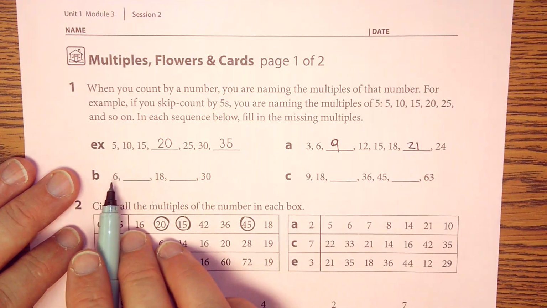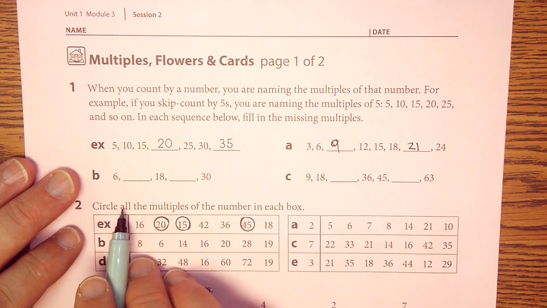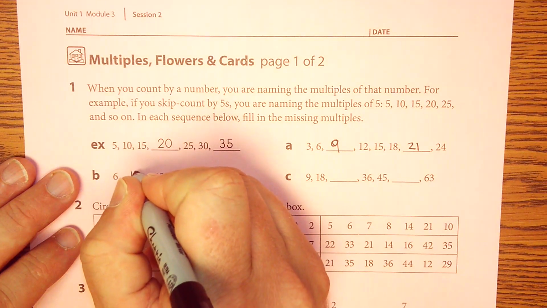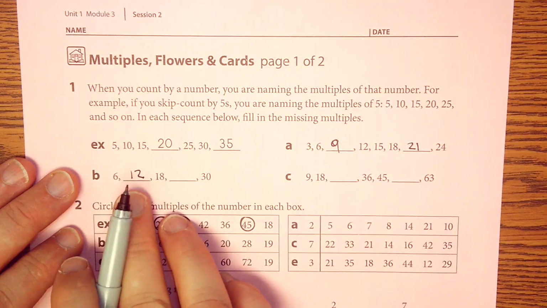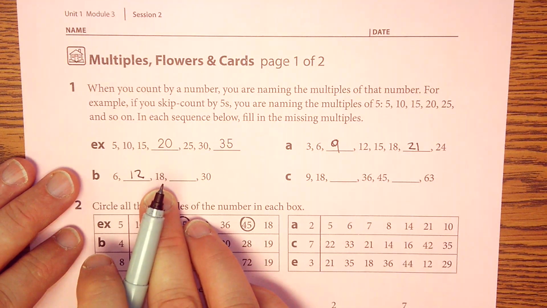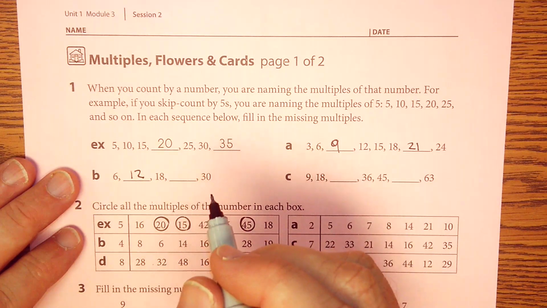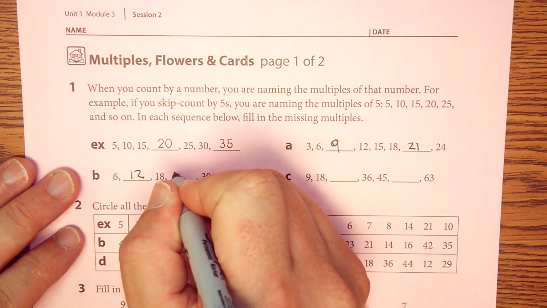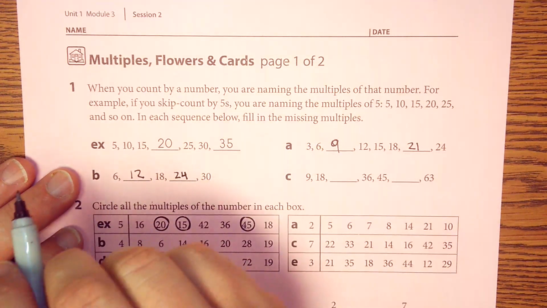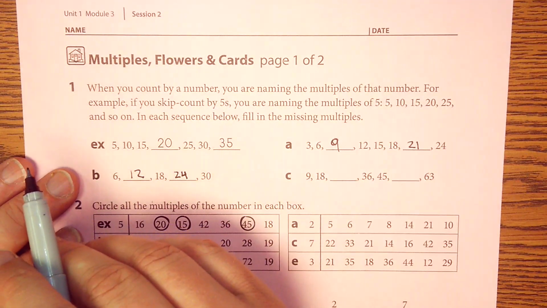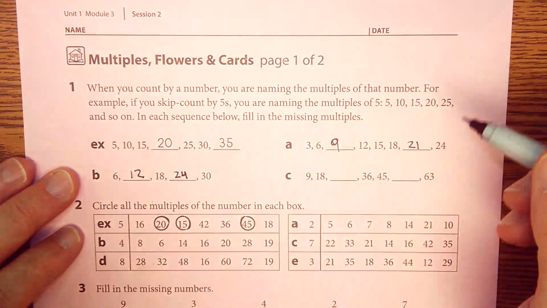Now, if we move down here to counting by sixes, 6 plus 6 is, write it in please, 12. 12 plus 6 is 18. 18 plus 6 is 24. At any point during these videos, if I don't leave you a big enough gap, pause it. Just hit pause, okay?